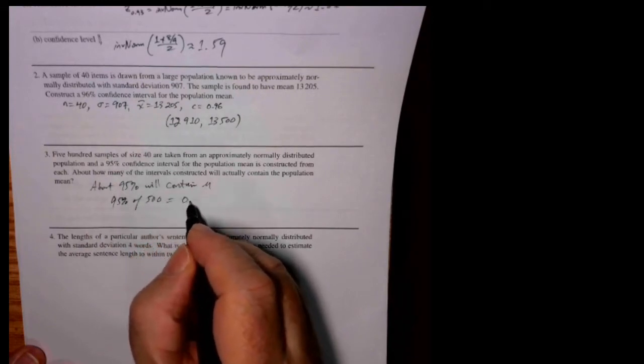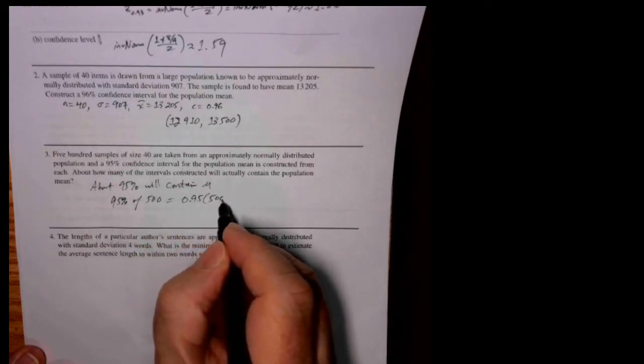So 95% of 500 samples is 475 of the samples. You can expect 475 of them to contain the population mean.